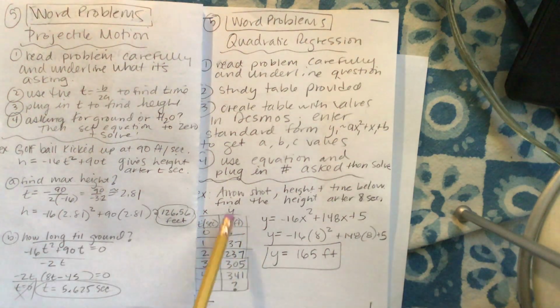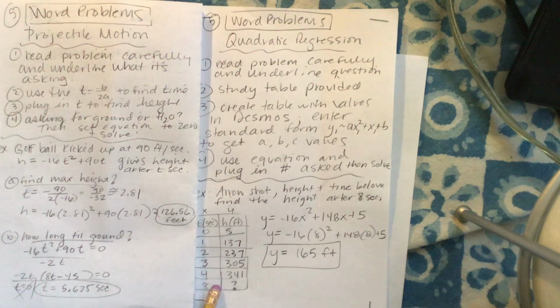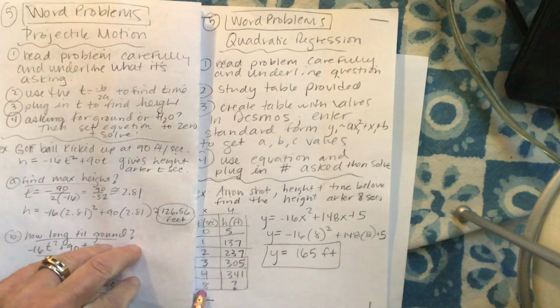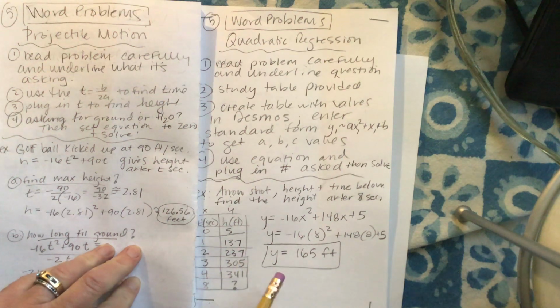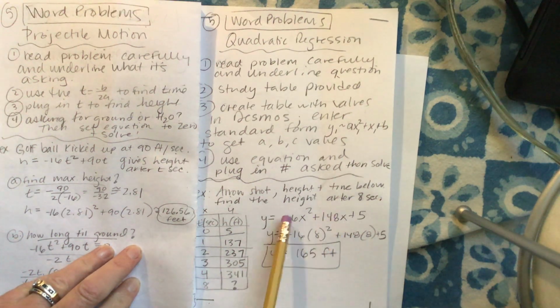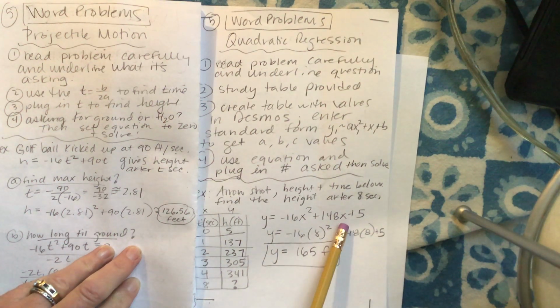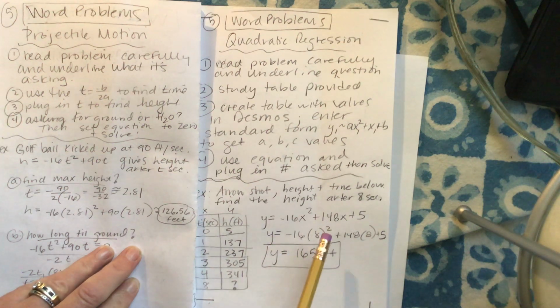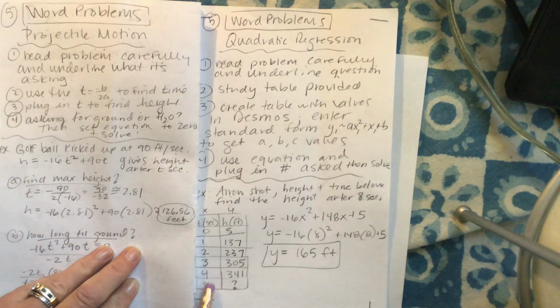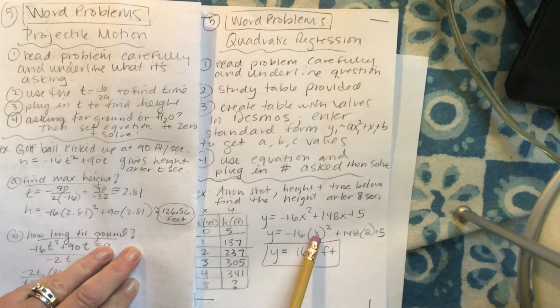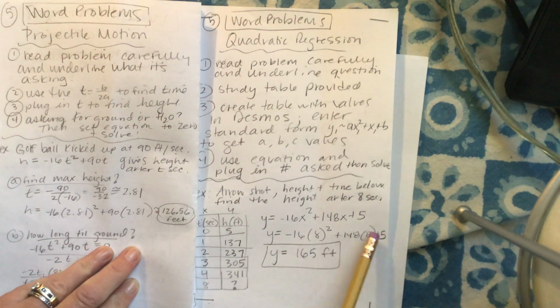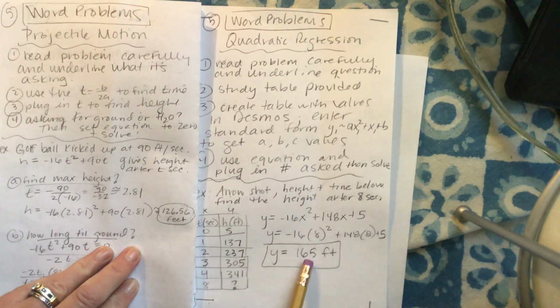So if you have an arrow shot, height and time table is below. Maybe it's asking you to find the height after 8 seconds. So I entered these numbers into Desmos. And notice I have like 8 is question mark. We don't know. That's what we're being asked to find. Desmos was very nice and gave me this equation. Once I get an equation, which is a curve of best fit, because curve is quadratic, then I'm going to plug in 8. After 8 seconds, what's my height? So I plug in 8, and then I end up with my height. So y equals 165 feet.